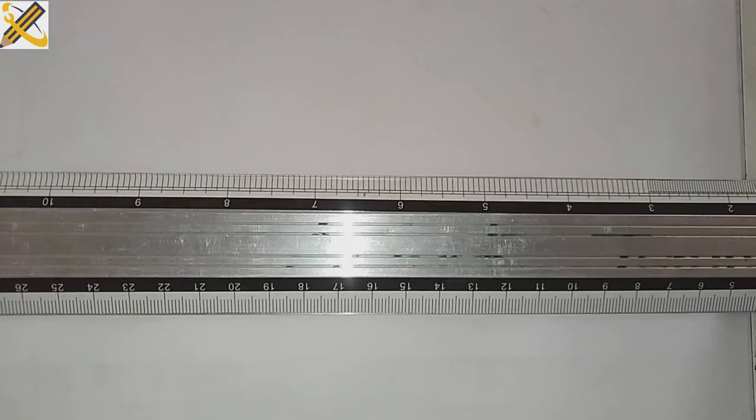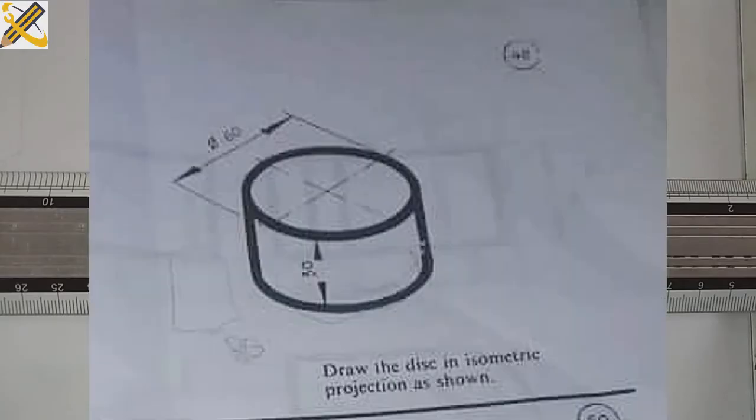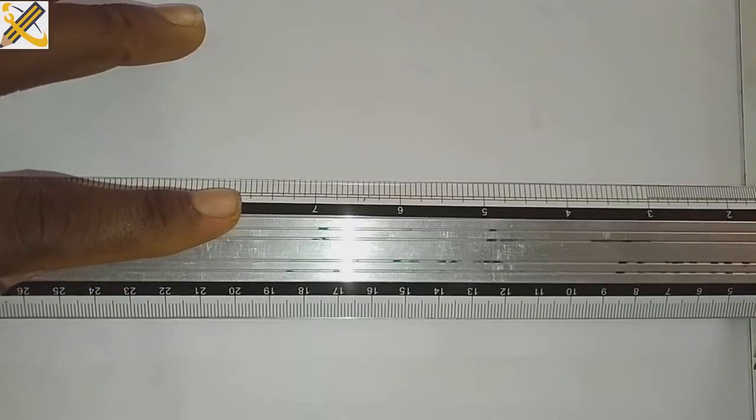Good day and welcome to today's construction class. Taking a look at the picture of that question, we are going to develop it now. The diameter of that cylindrical object is 60, while the height is 30. So take a look at this.